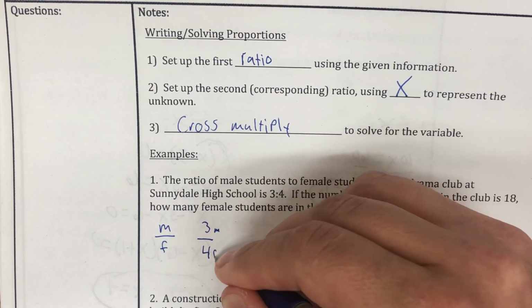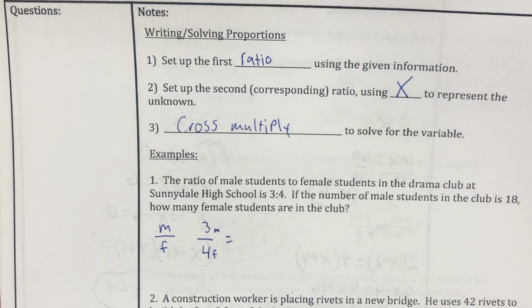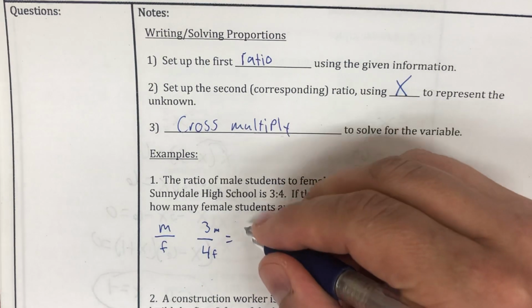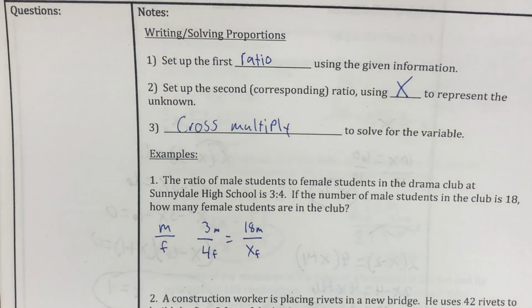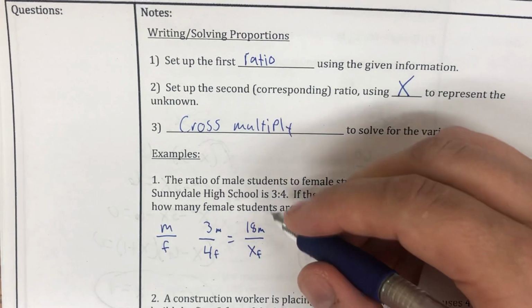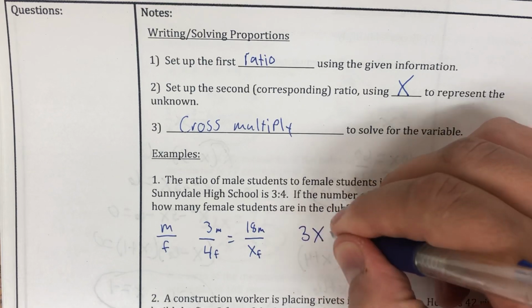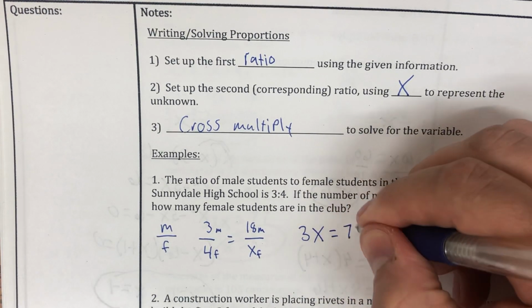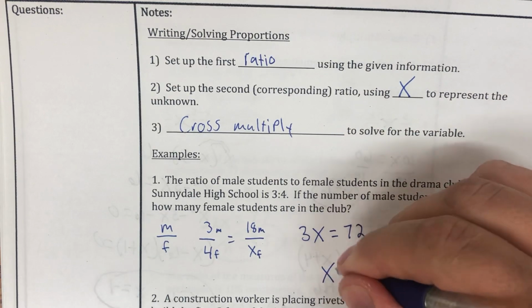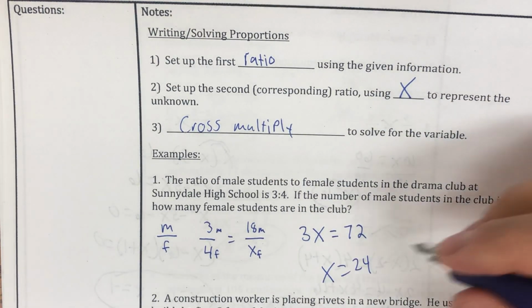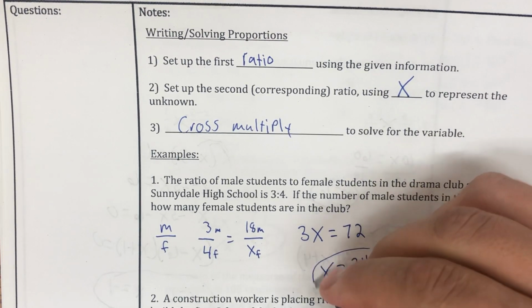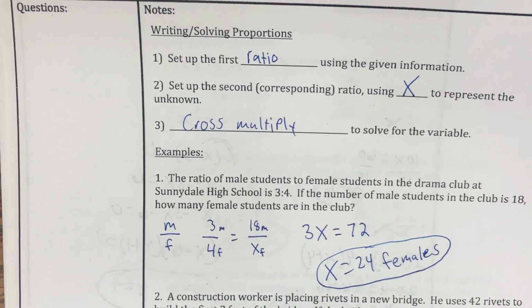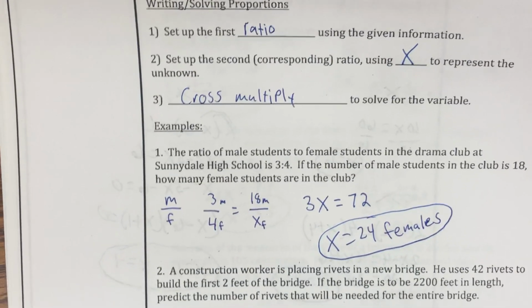I'm just going to put a little m and a little f there. Equals. If the number of male students in the club is 18, so males are on top, so I'd have 18 males on top for x females. And then from there, we could cross multiply to solve. 3 times x is 3x. 4 times 18 is 72. Divide by 3, and x is equal to 24, so that means that there are 24 female students. And we have solved our proportion. Notice we kept the males on top, females on the bottom for the entire problem.